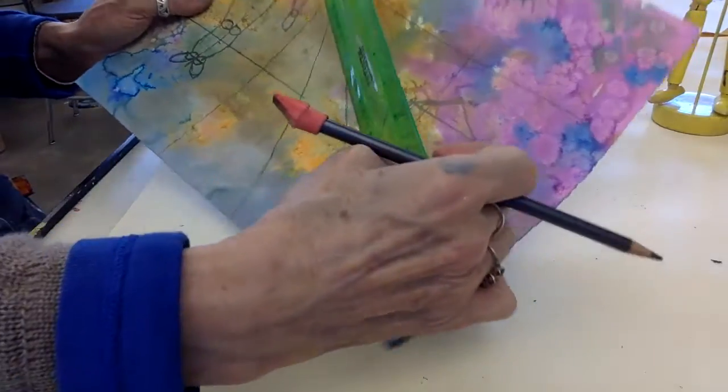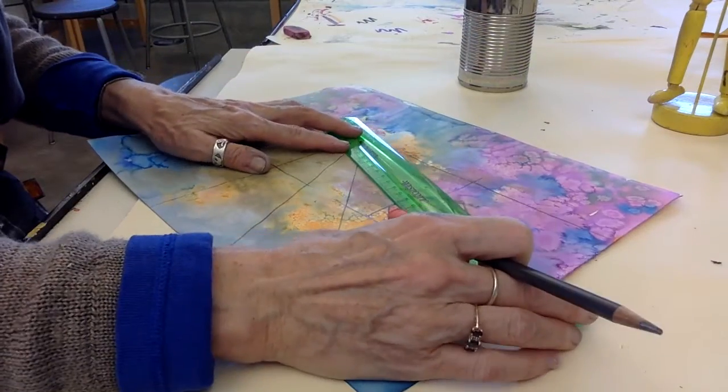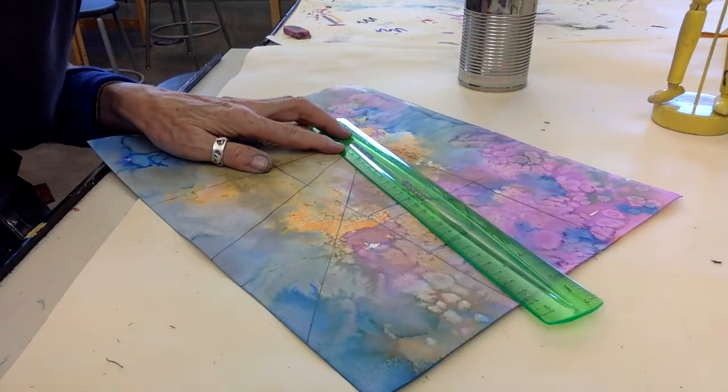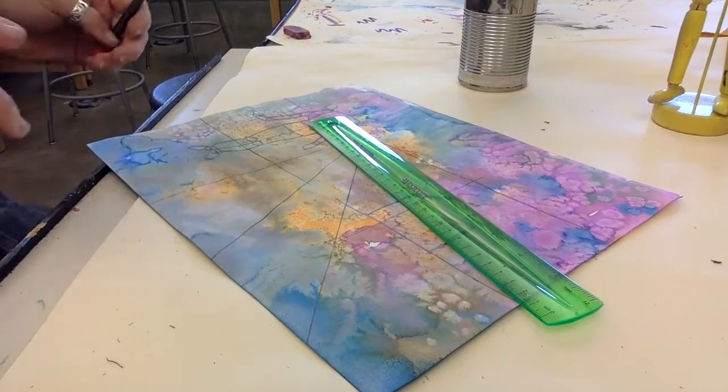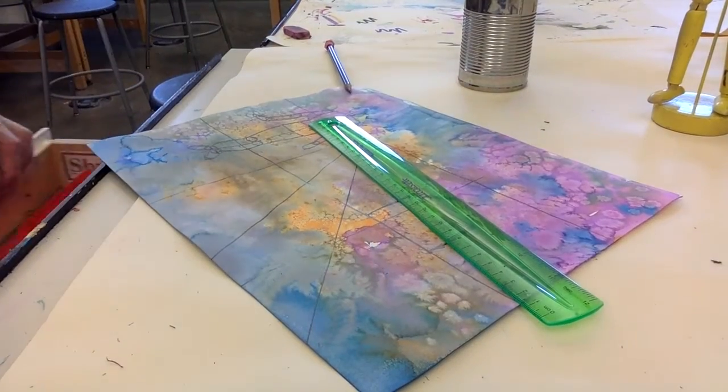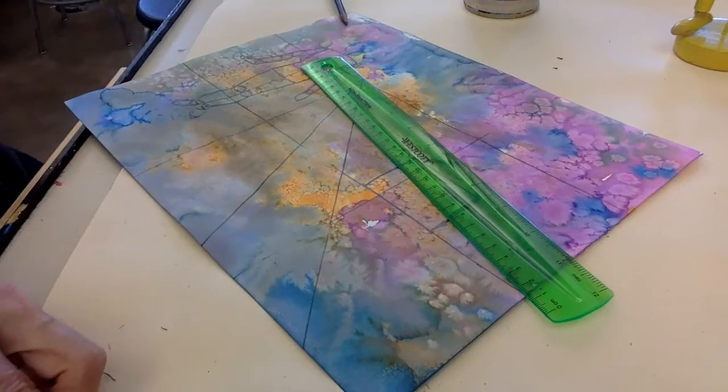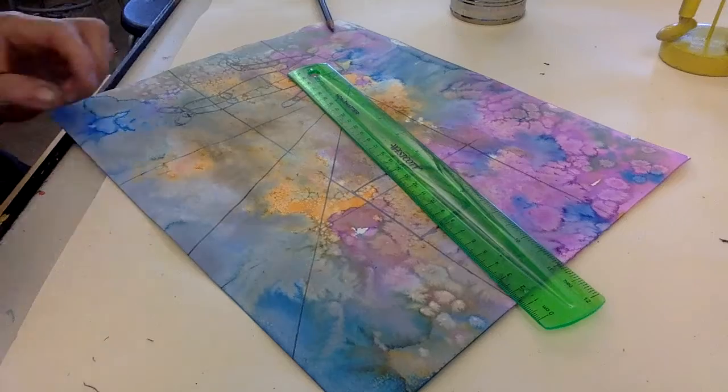Then I'm going to use my ruler and line this up. Okay, hopefully, let's see if we can tilt this up so you can see it a little better. There we go. Okay, perfect.